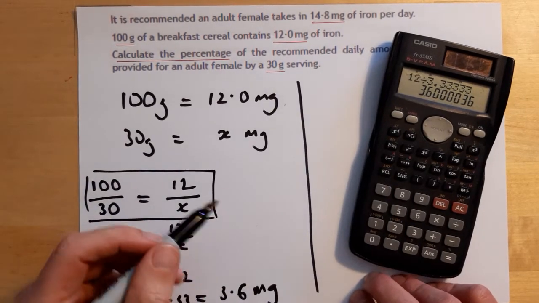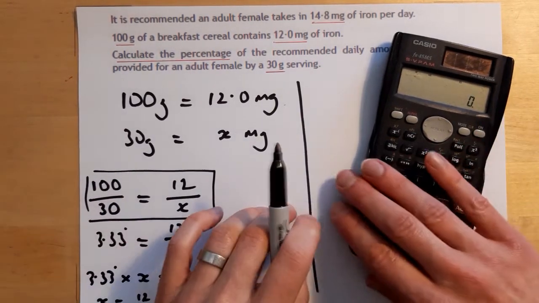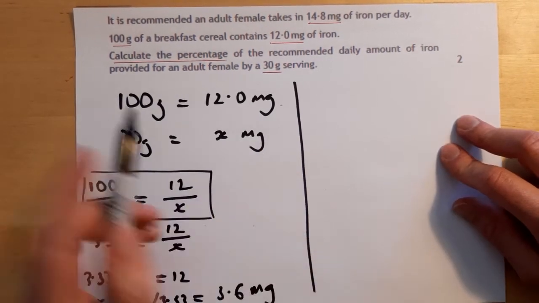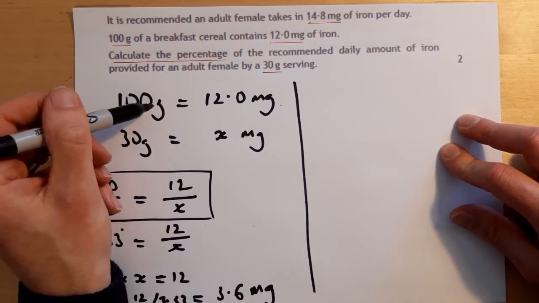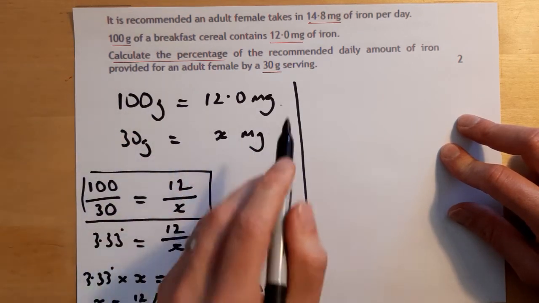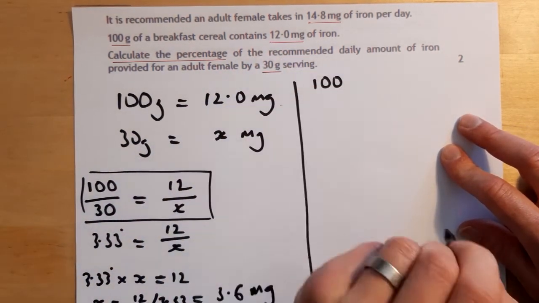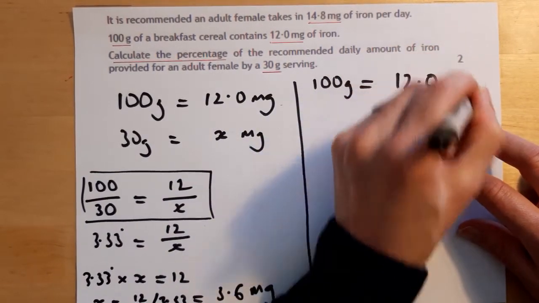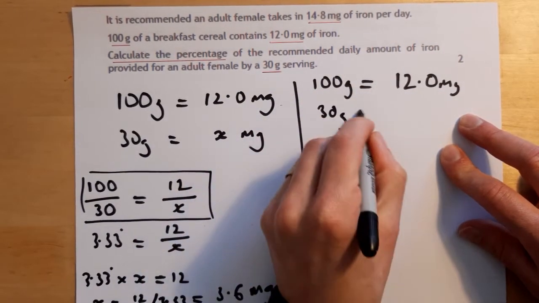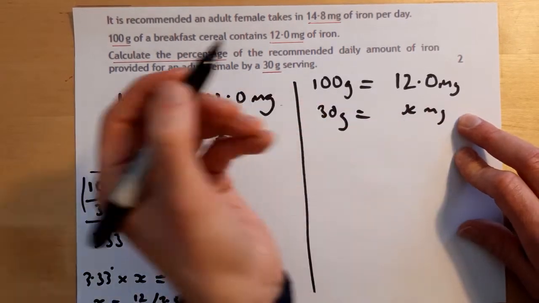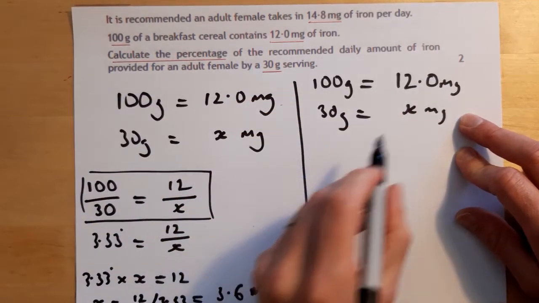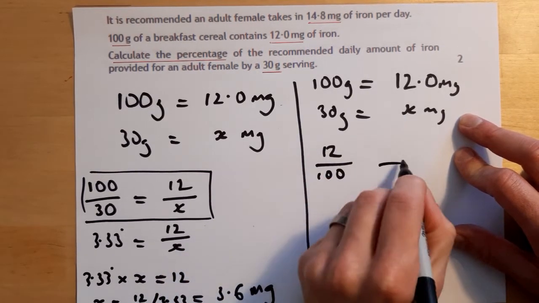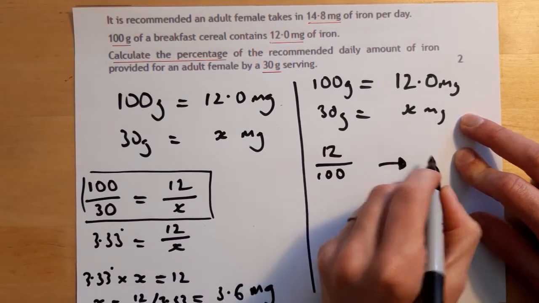Okay, so that's one way of doing it, by changing this into an equation. Now, for a lot of these questions, that does work. Another way of doing it, though, and maybe this is a way that you've come across in maths before, is if you have 100 of something, can we convert that down into 1? So we can say the same thing again here. 100 grams equals 12.0 milligrams. 30 grams equals x milligrams. Well, what about if we have 1 gram? How many milligrams would that be? So we would do 12 over 100 corresponds to 1.